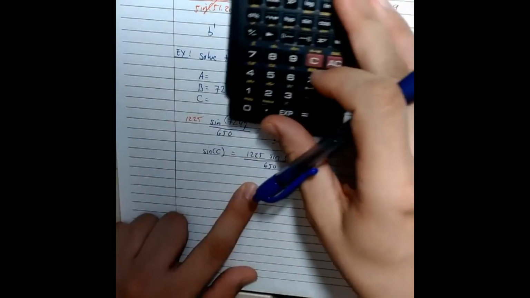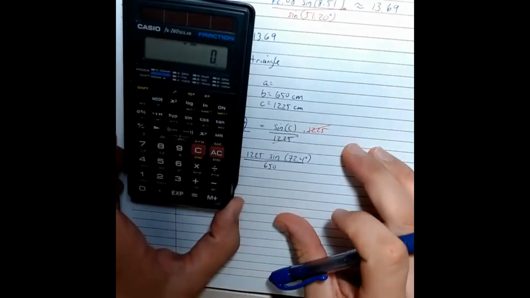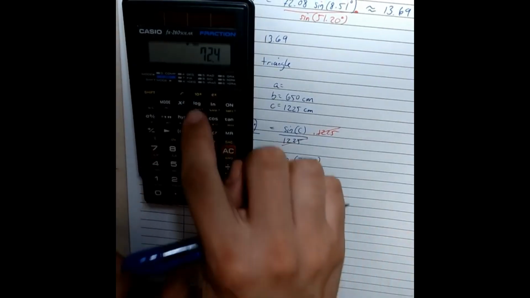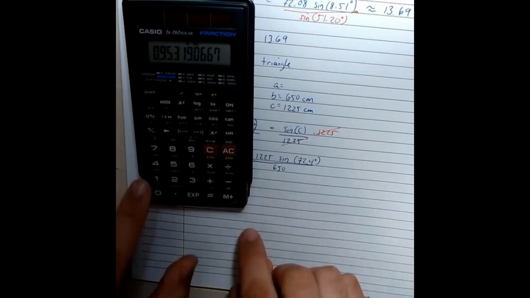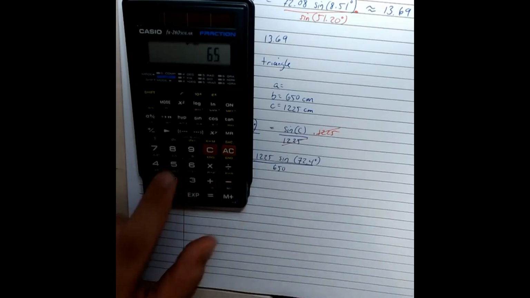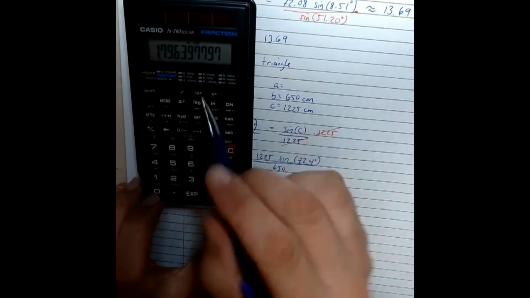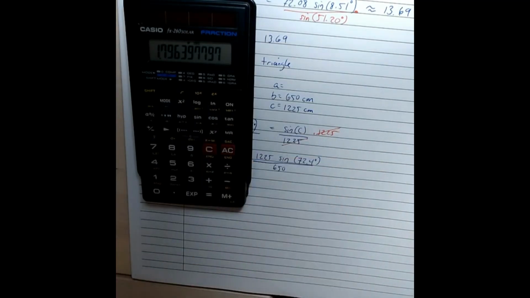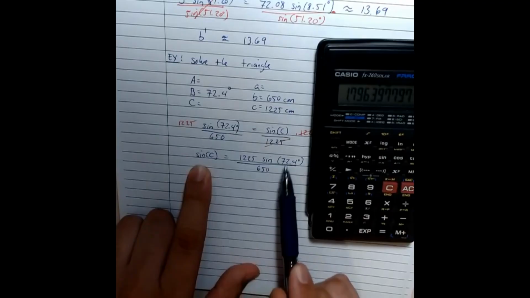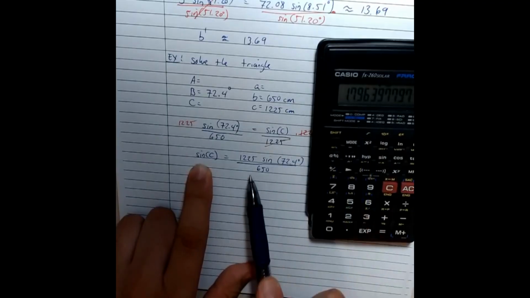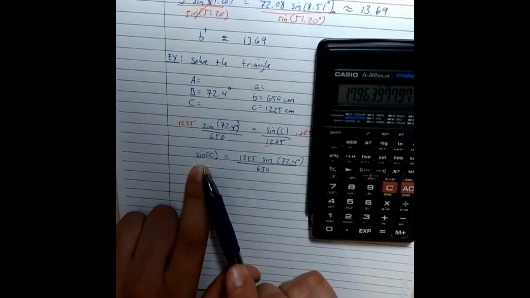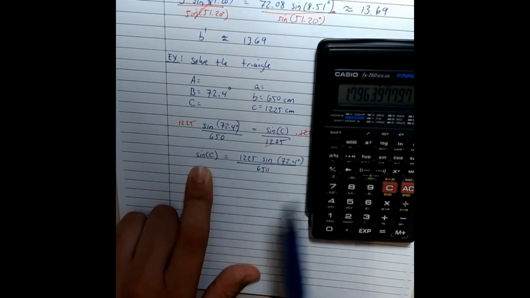All right. So now we go ahead and check to see what this is. That's going to be 72.4. Take the sine of that. We're going to multiply that by 1225. And then we're going to divide that by 650. And that's going to give us, oh, that's a problem, right? Because remember, what we just found was that the sine of that angle C is equal to this number. But this number is about 1.796. That's not possible. Here, the sine of any angle must be between -1 and 1.